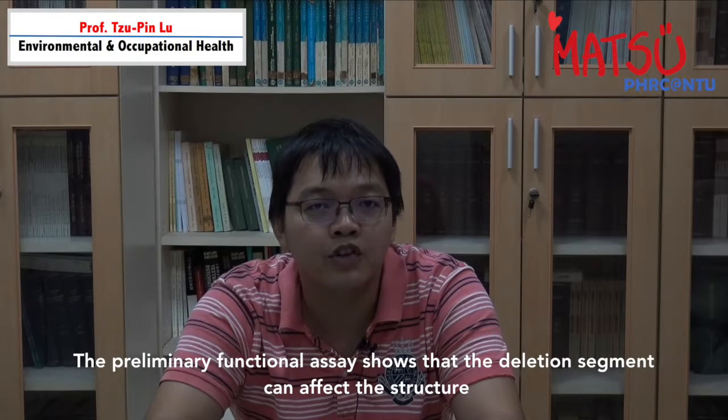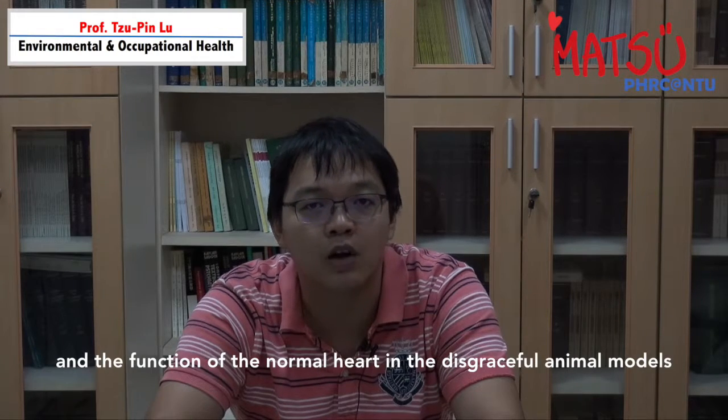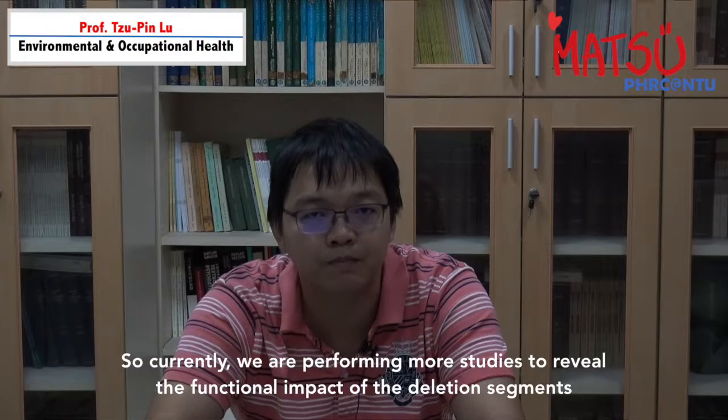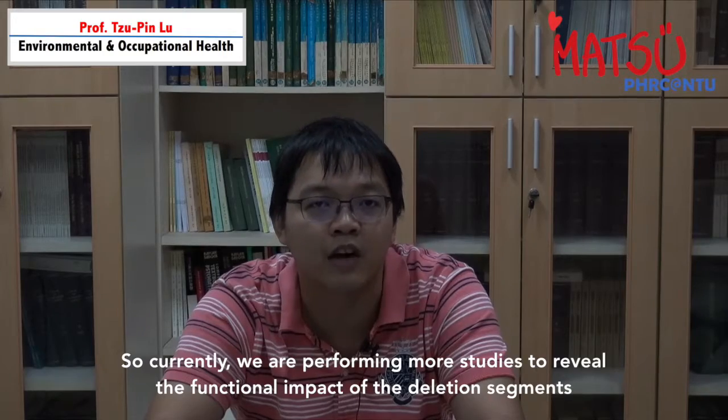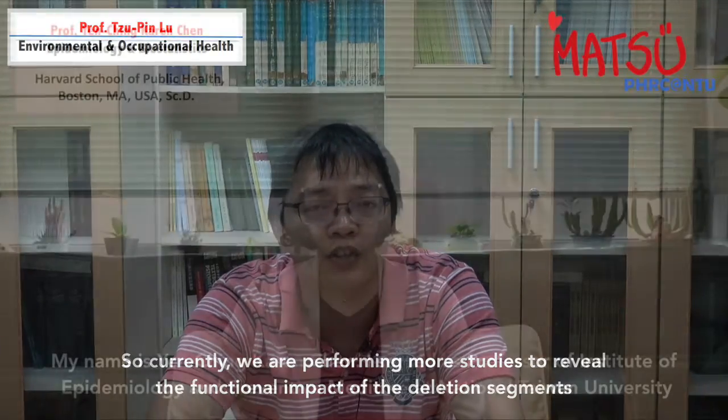The preliminary functional assay showed that the deletion segment can affect the structure and the function of the normal heart in the zebrafish animal models. So currently we are performing more studies to reveal the functional impact of this deletion segment.